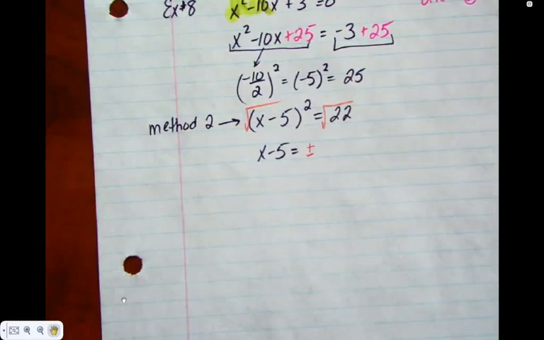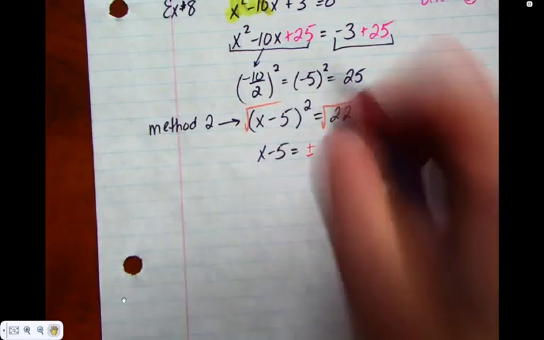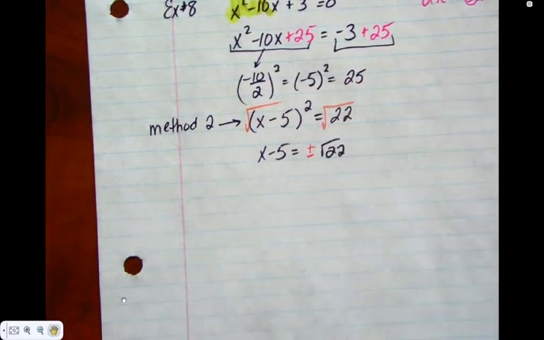Can I simplify the root of 22? So what are the factors of 22? 1 and 22. 11. 2 and 11. Are any of those perfect squares? So I just leave it. It's just root 22. That's a number. I know that's bigger than 4, less than 5. I don't care exactly what number it is.